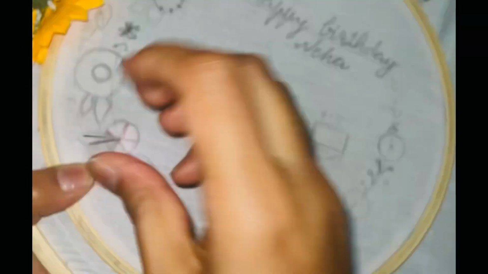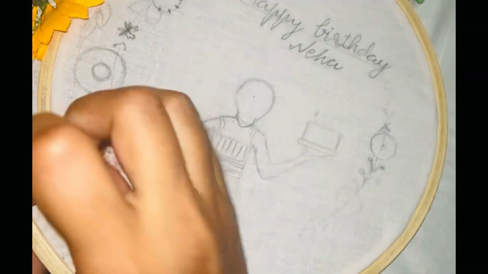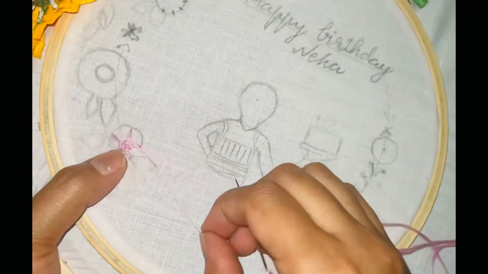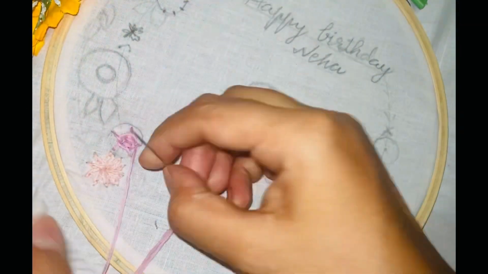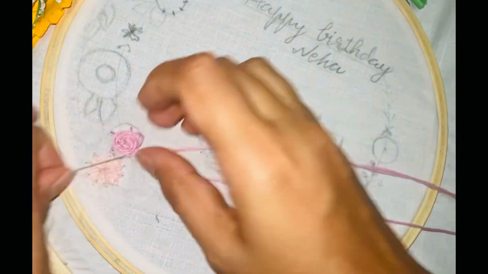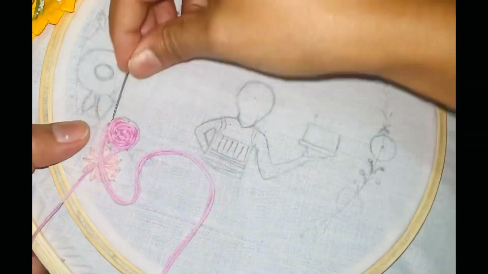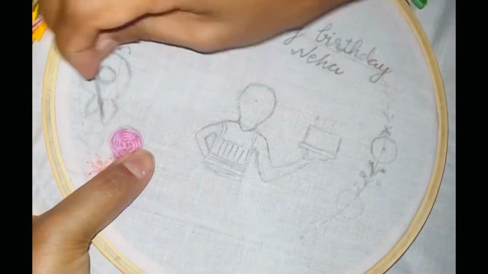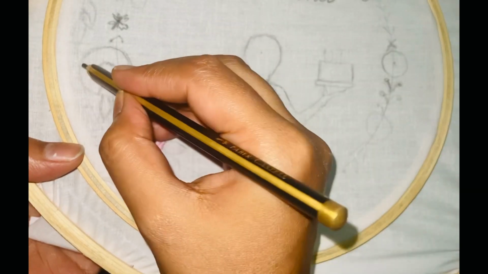Now I have created a woven rose. For that I also put in vertical lines, but these vertical lines are bigger than the previous ones, and then I put the threads on alternate vertical lines and created a woven rose flower type. Also watch my previous video on basic flower types, where I have given a detailed tutorial, so you can go and check my video there.